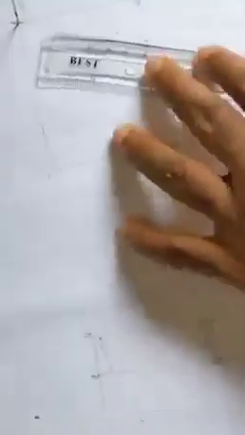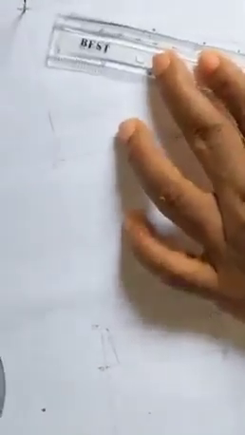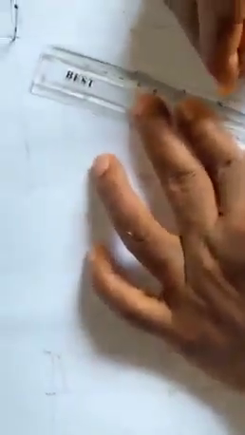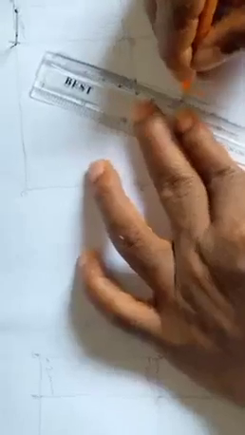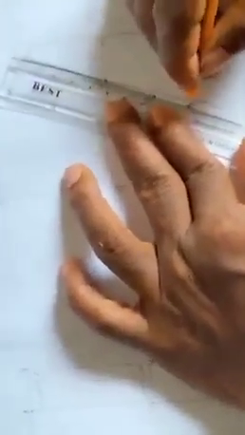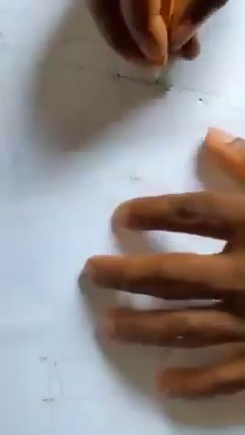Then use a straight line to join P3 and P4, and extend it to the face of the prism to start from O. So that is it. The emergent ray is leaving, going out as well.